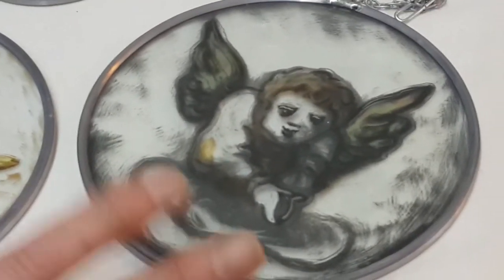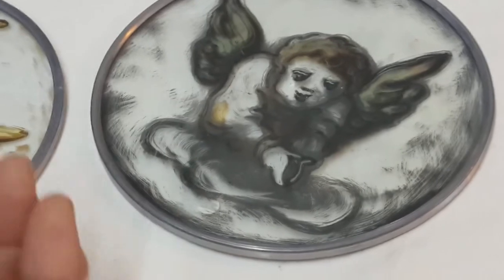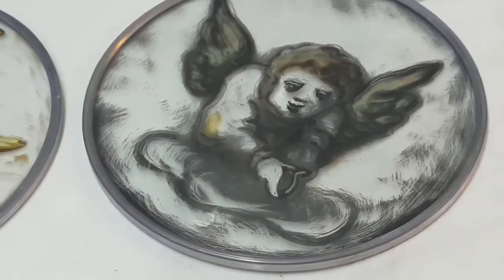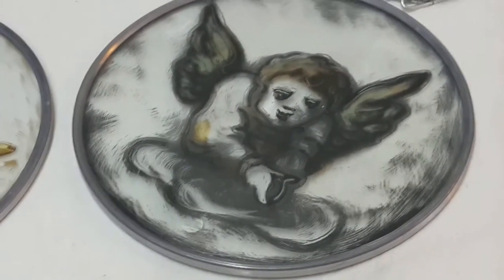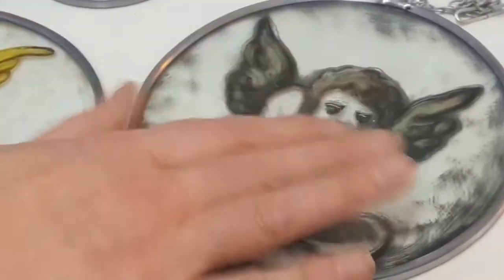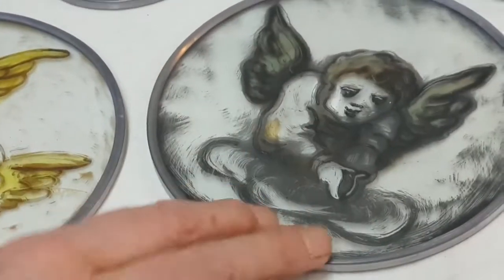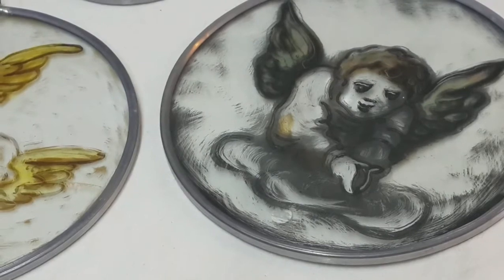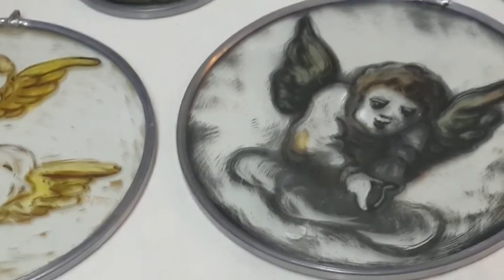How much time does it take to make this one single piece? If you can draw, it's easy. You only have to learn, of course, how to use the material. People who want to do it because they like the glass painting say, "Oh, I want to learn it," and I always ask them, "Can you draw?" Because you first have to learn to draw before you can paint on glass.